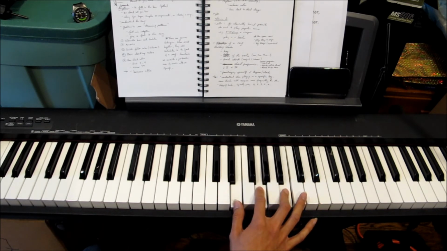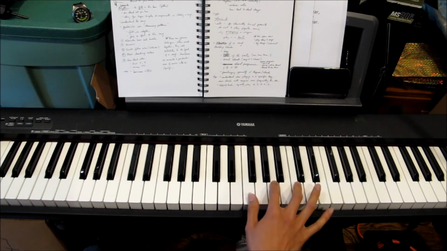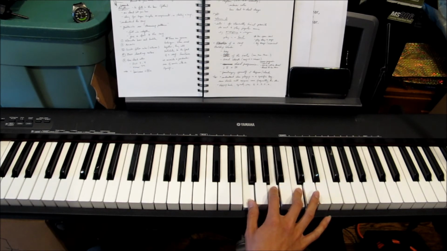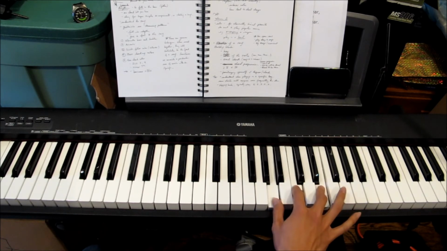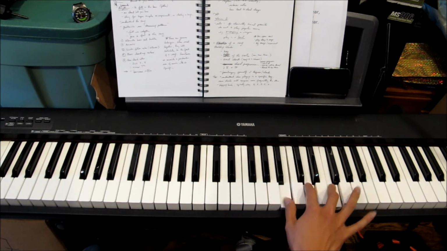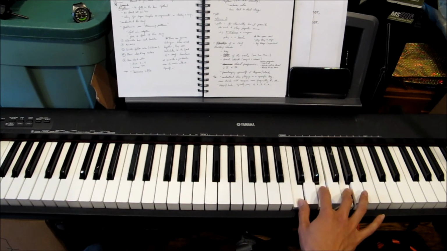E is E minor in the key of C. F is F major. G is G major. A is A minor. And the leading note B gives you a diminished chord. And then we're back to C.